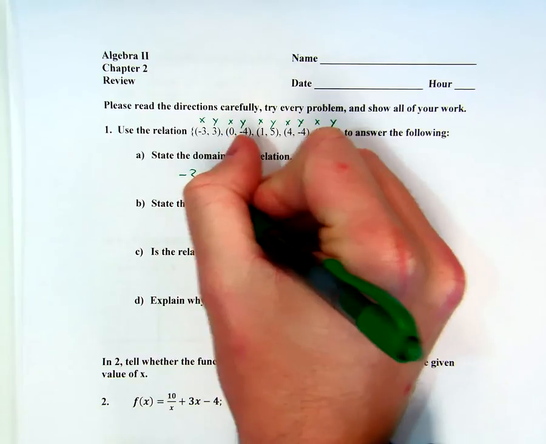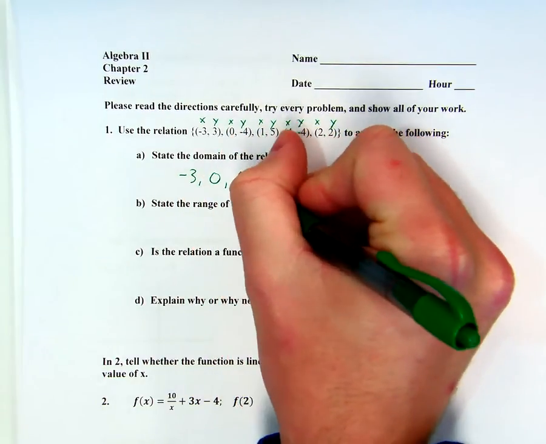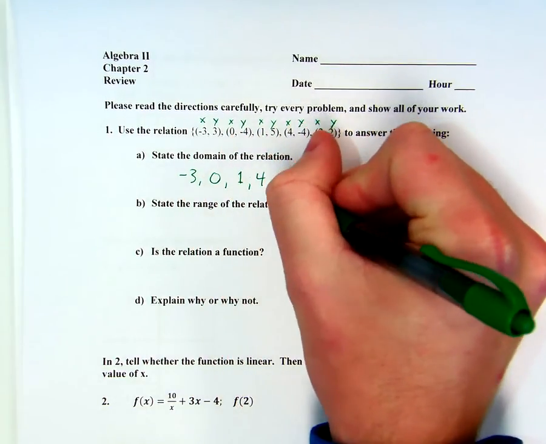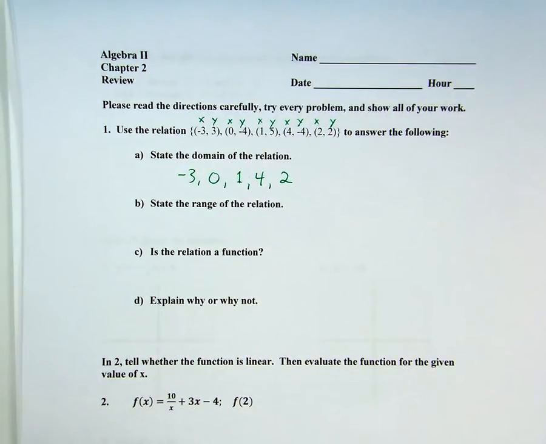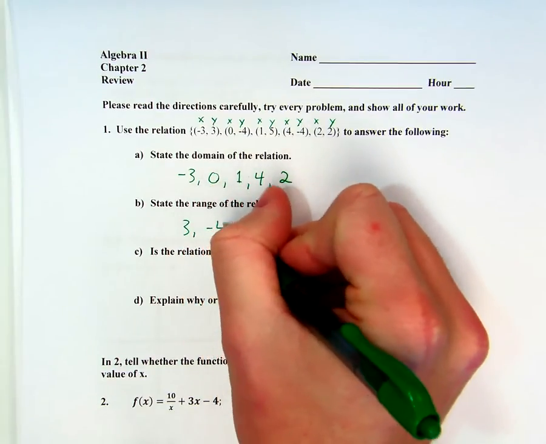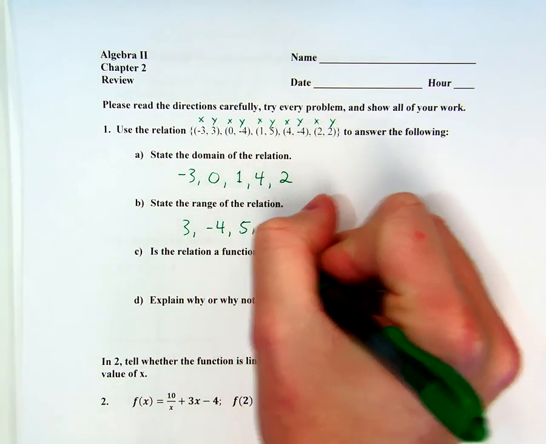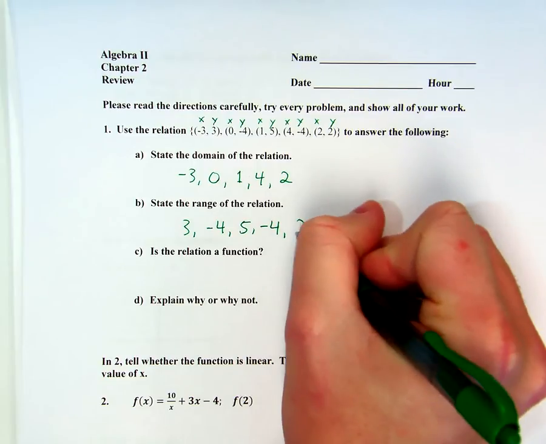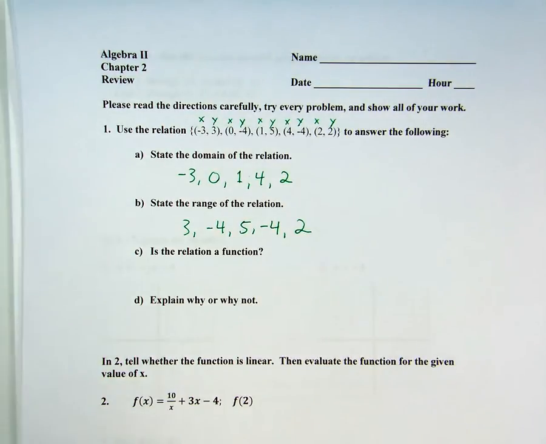So -3, 0, 1, 4, and 2. The range of the function is all of the y's. So 3, -4, 5, -4, 2. Part C is the relation of function.